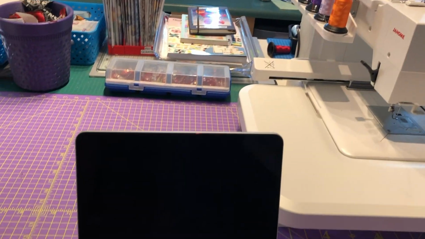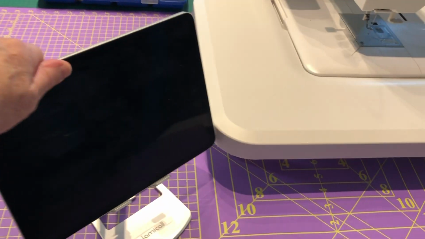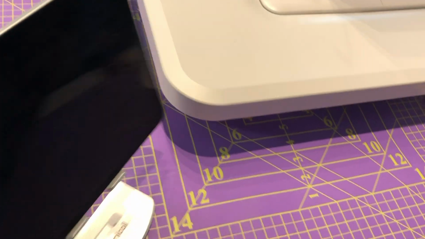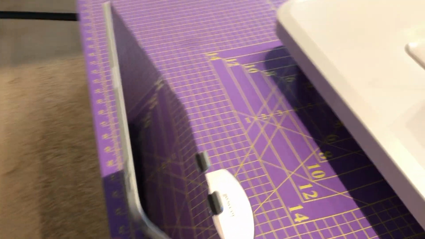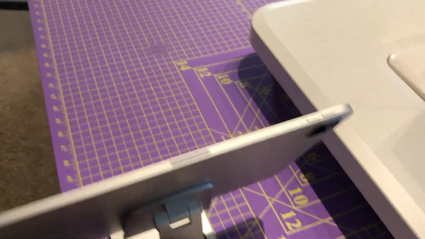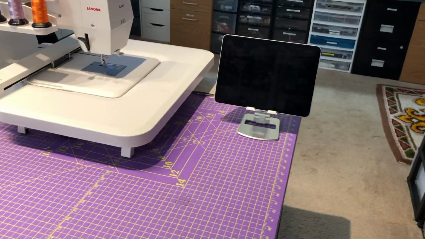But when I want to show stuff, especially if I want to show stuff on my embroidery machine, I can just turn this around and situate it. And it's just the right height that I can get in close and personal with the needle on my embroidery machine with this. Also, I can switch it around this way and get a different angle on my cutting table.